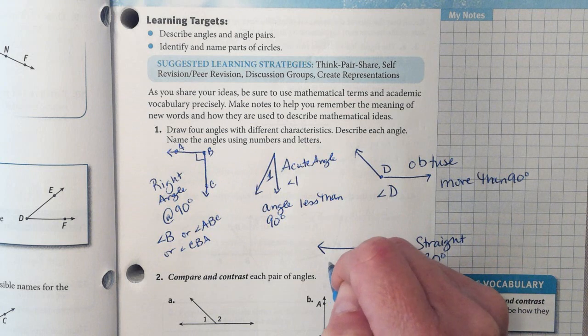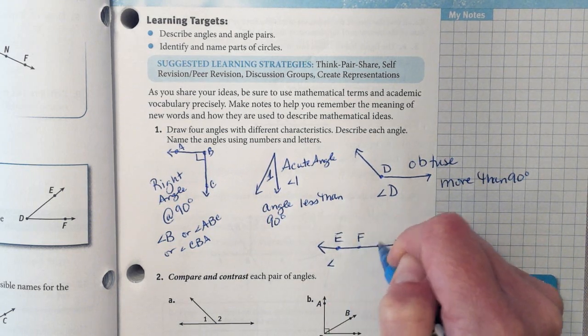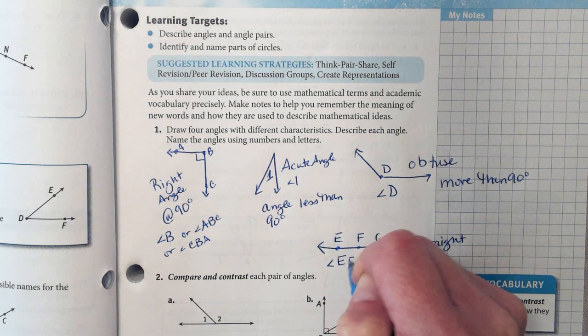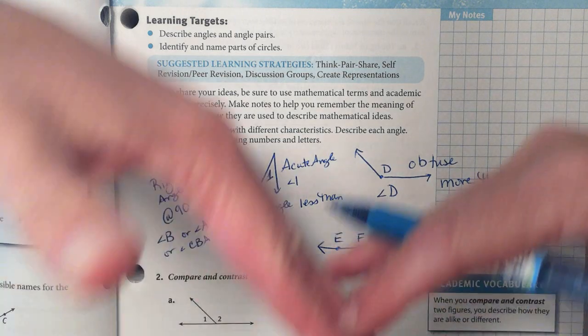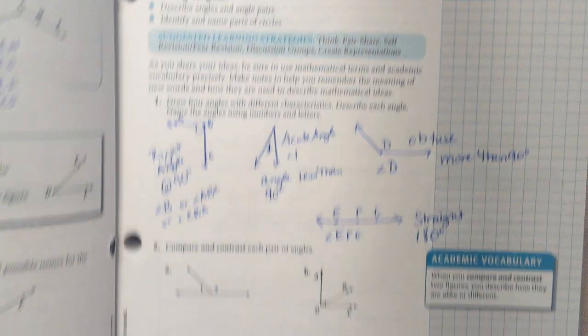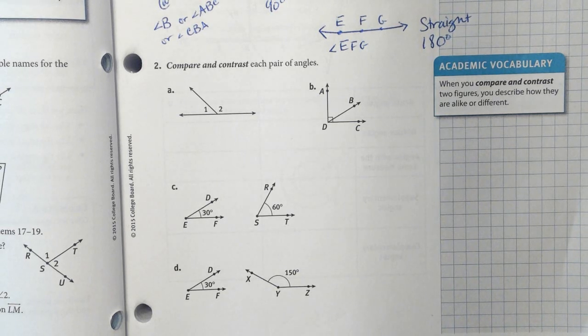So this is going to seem weird. I could actually call this, I'm going to name this E, F, and G, angle EFG, even though it feels like a line because it's a line, but we could take an angle and just flatten that out, and we've got it.